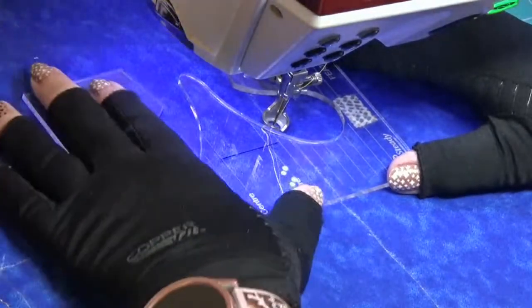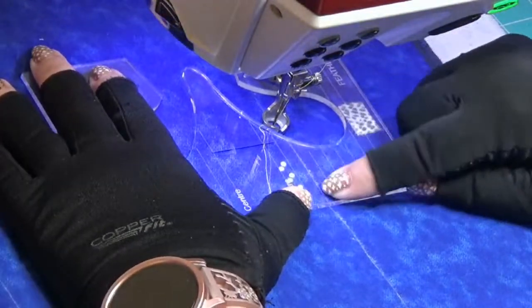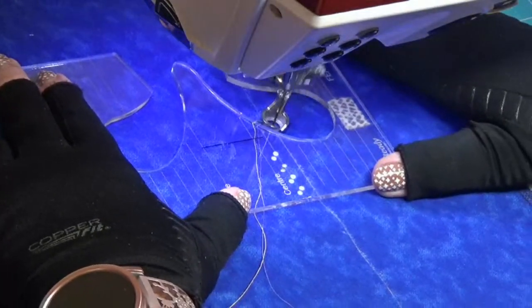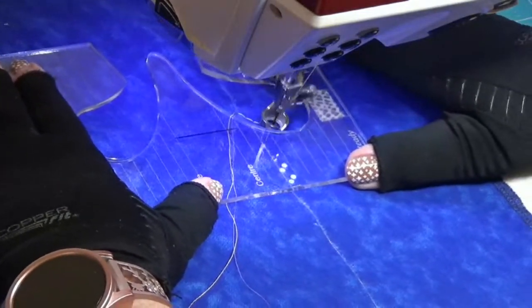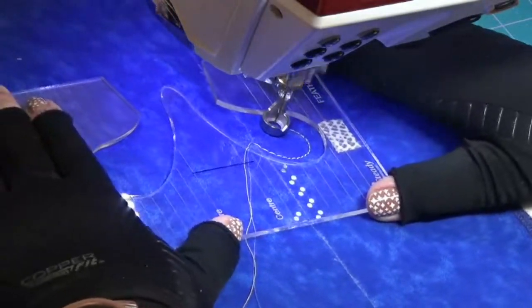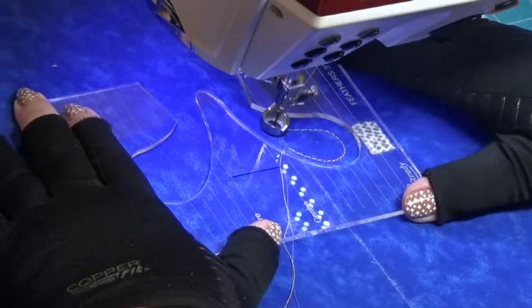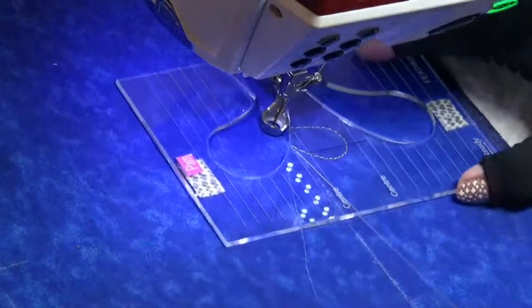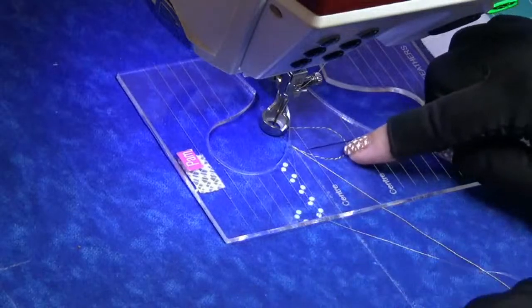Okay, this is lined up on this line. 1, 2, 3. I'm going to stitch down and I'm going to stop when I get to the line. I'm going to move the template over, and here's the beauty of that line.